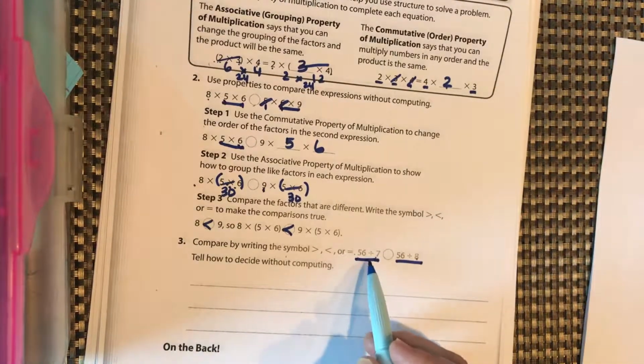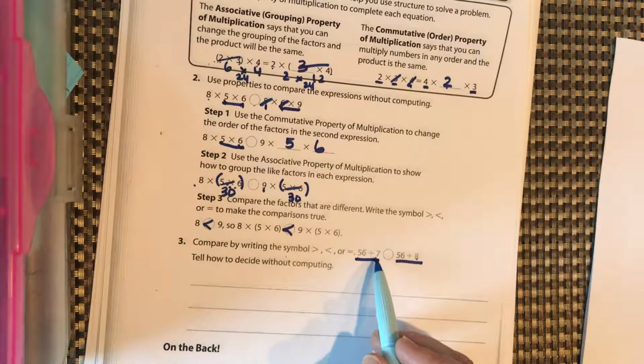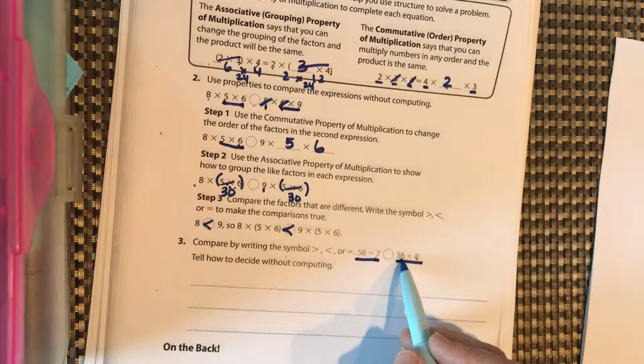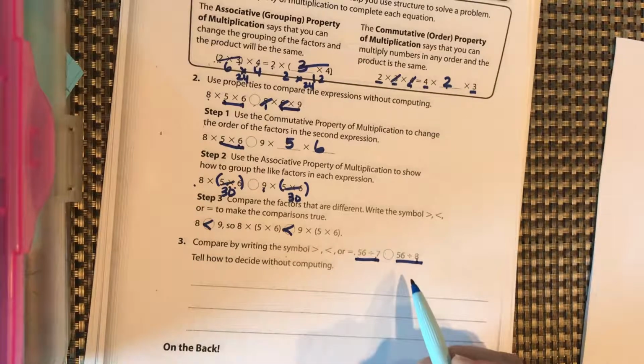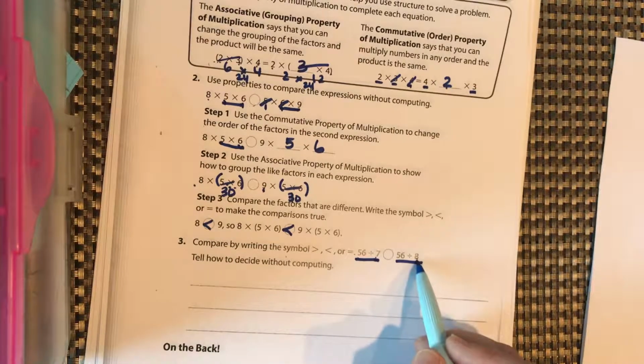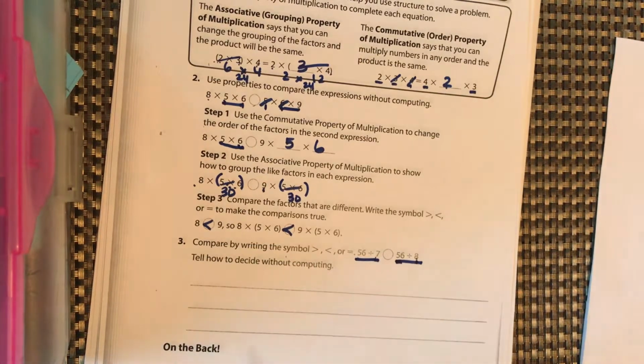Think about it. If you have 56 toys and you're going to divide them by 7 people, and you're each going to get the same amount, compared to if you have the same 56 toys and someone else comes into the group, now there's 8 people. With 8 people, are you going to get more or less? Think about it. You're going to get less because now there's more people dividing up the same amount.